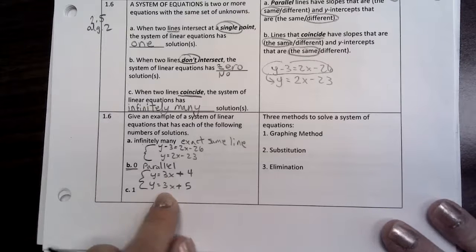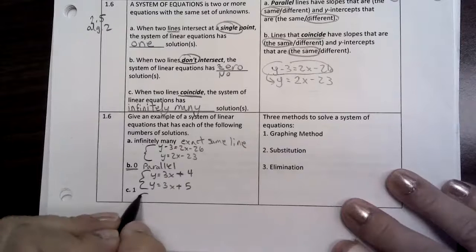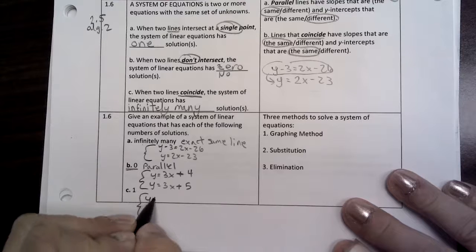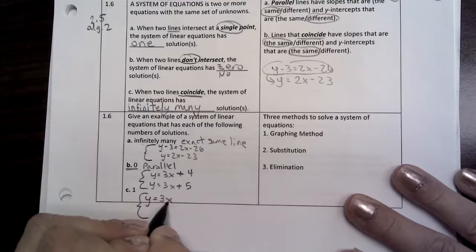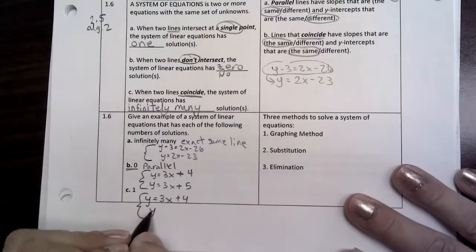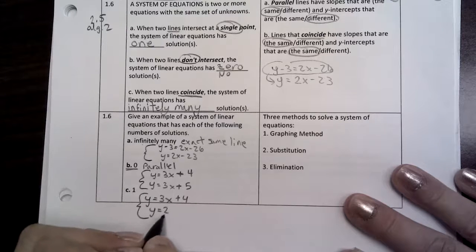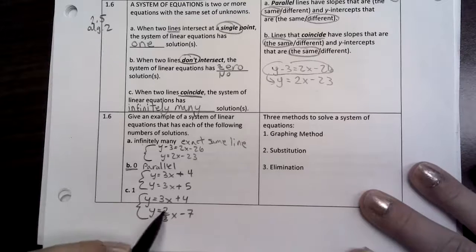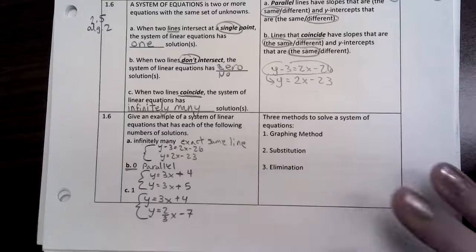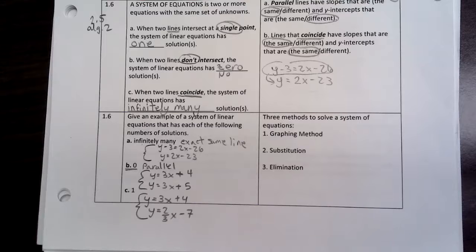Okay. And then our last one here would be one intersection, and it's going to be all other lines, whether they're perpendicular or just have some sort of slope. So if we say 3x plus 4 and y equals, I don't know, we'll say 2 over 3x minus 7. Doesn't matter what the slopes are. If they're not the same, they're going to touch at some point somewhere, even if we would have to go out to x equals 1,000 to graph it. Okay, at some point they're going to touch.